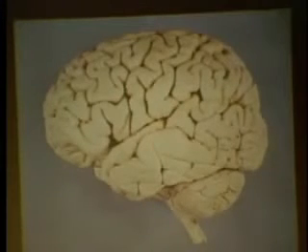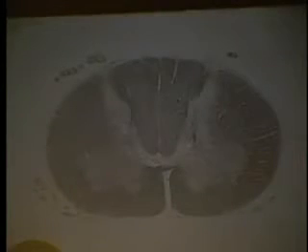New slide. What do we call the cells here? The big ones. Anterior horn cells. What do we call cells here? Posterior horn cells.